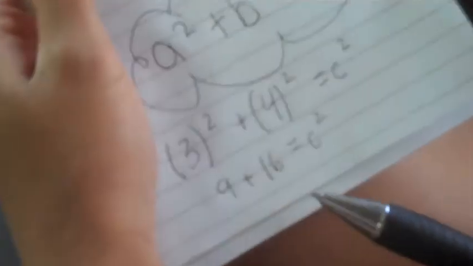Square the two given legs, which gives you 9 and 16, and add them together, which is 25. Now you need to get c by itself, and you can do this by taking its square root. The square root of c squared is c, and the square root of 25 is 5. So c is 5 inches, and this means the hypotenuse is 5 inches. That's all there is to it.